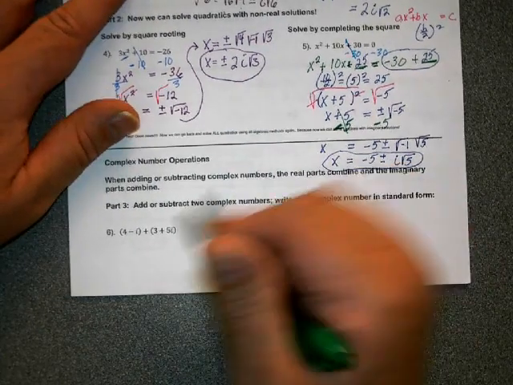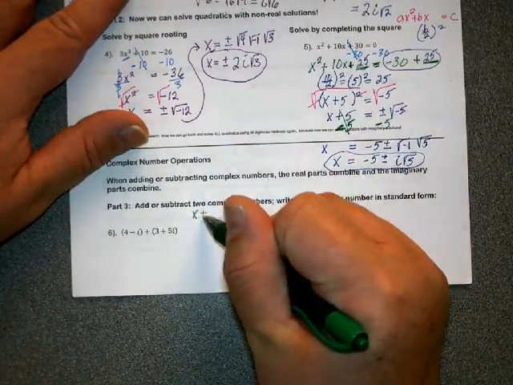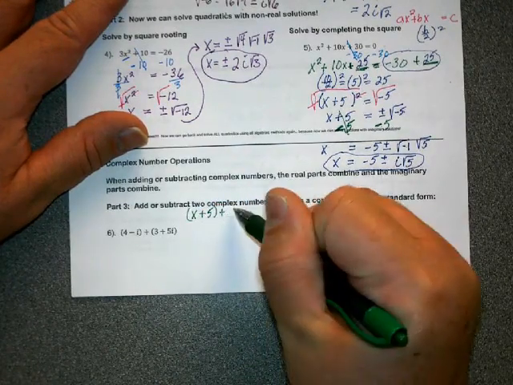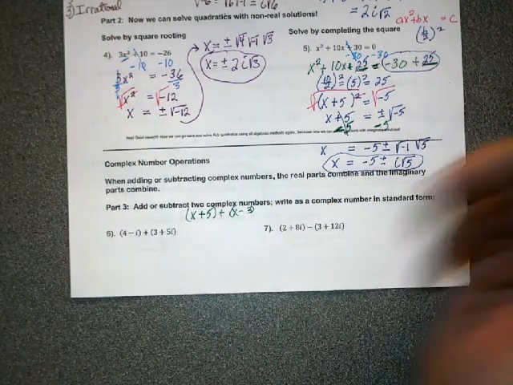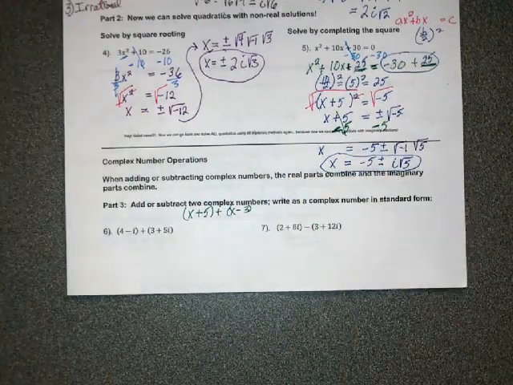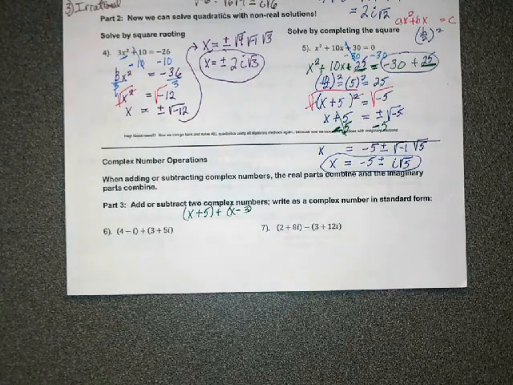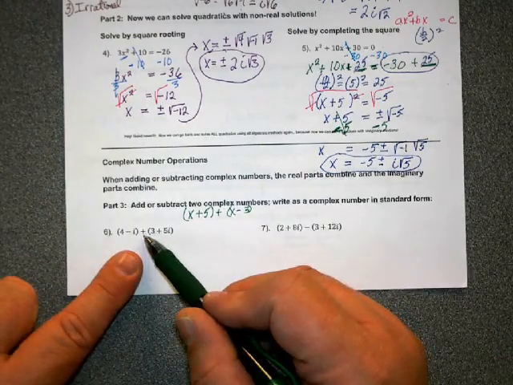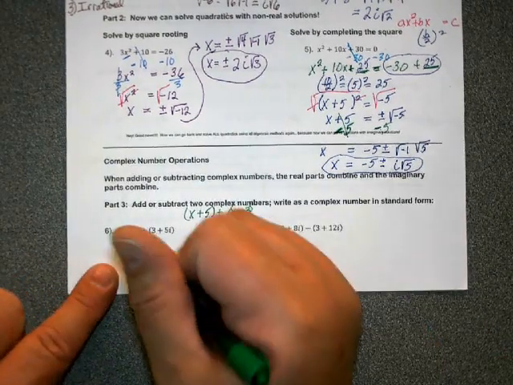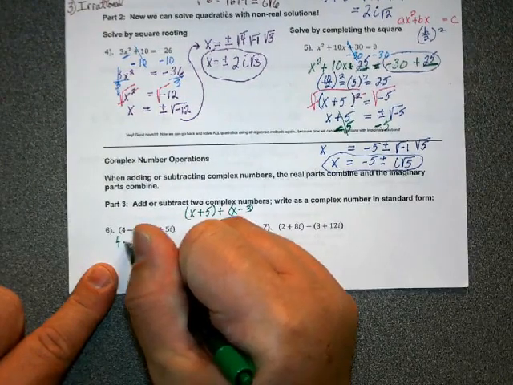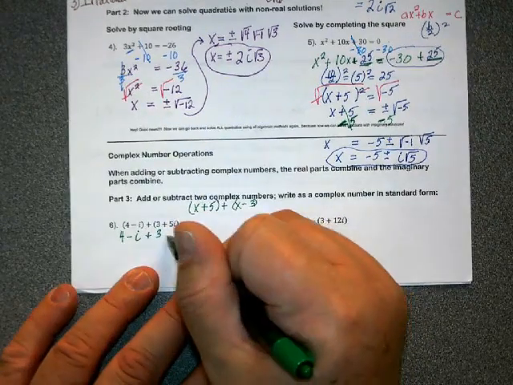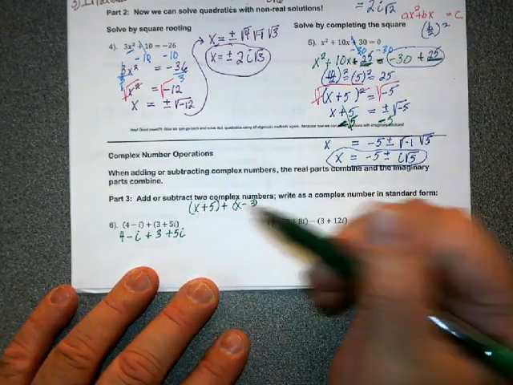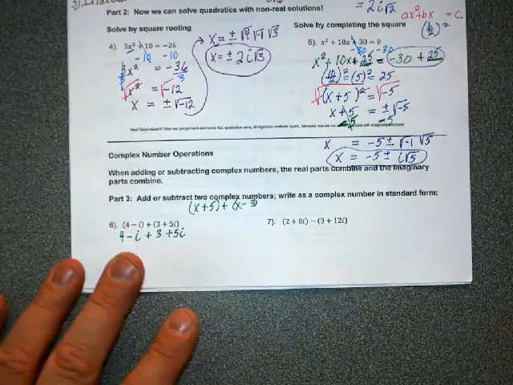Remember that? Suppose I wanted to add x plus 5 plus x minus 3. Because of the plus sign, you would drop the parentheses and just start adding like terms. It's the same thing with the i term. Because this is a plus sign, we're going to drop the parentheses. I have 4 minus i plus 3 plus 5i. Now I'm going to just combine like terms.